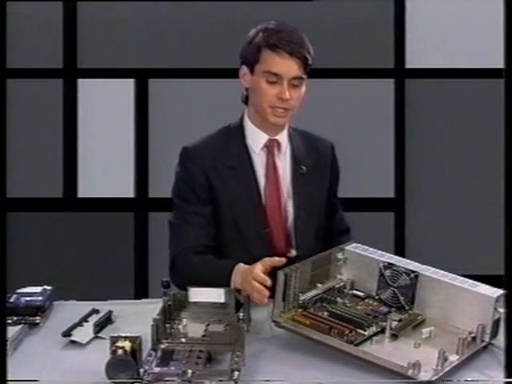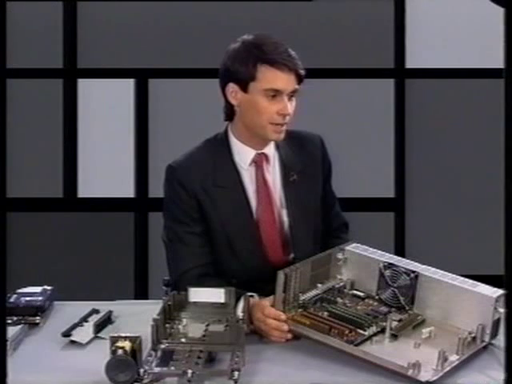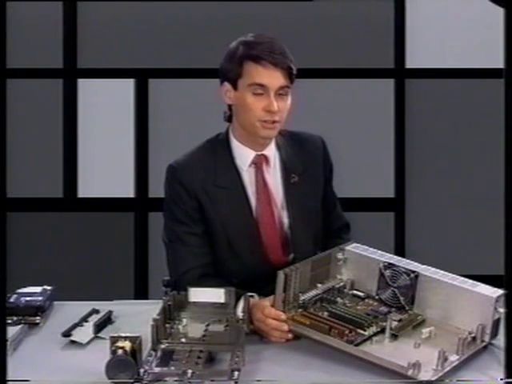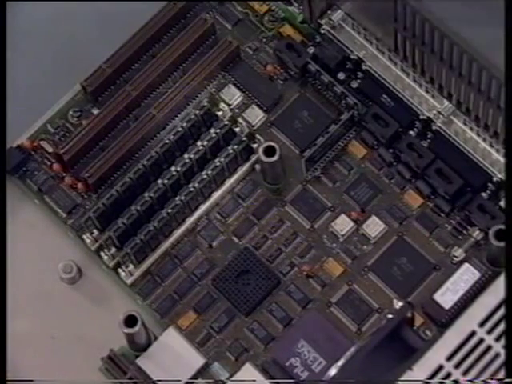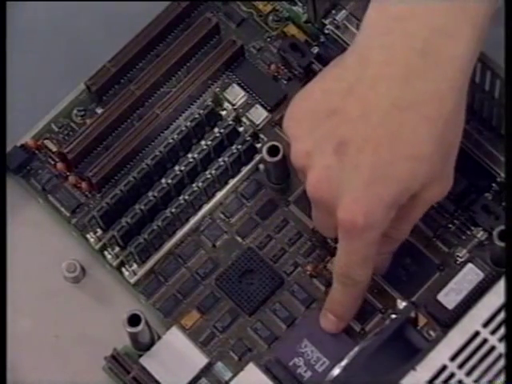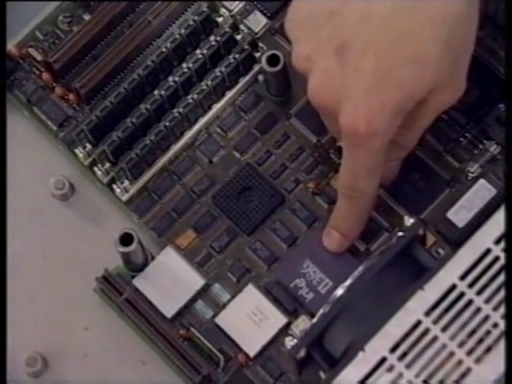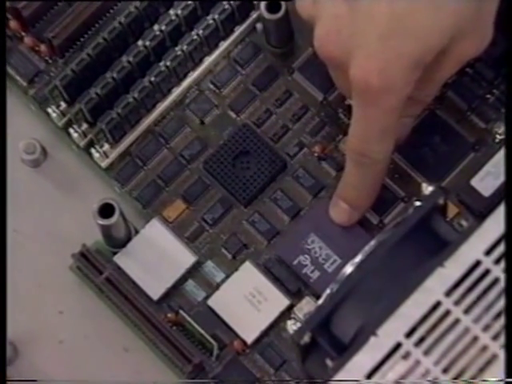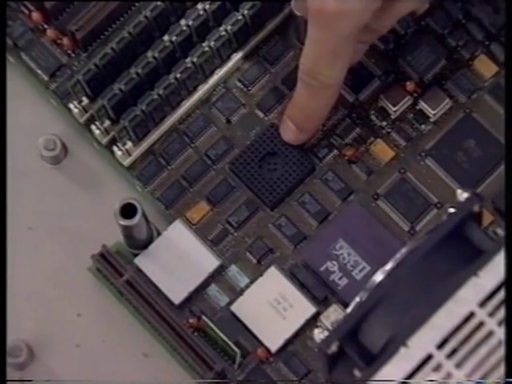Now we come to the most interesting part. This is the planar board of the IBM PS2. And as you can see, for a 386 based machine, it's actually quite small. First thing you notice is the 386 processor from Intel running at 20 megahertz. We also have models in 16, 20 and 25 megahertz. The coprocessor slot for the 80387.